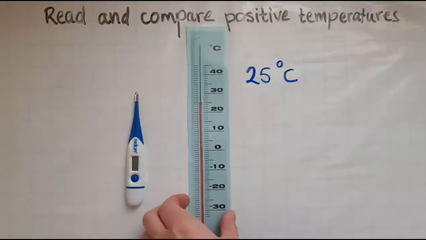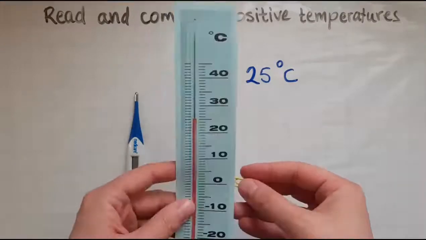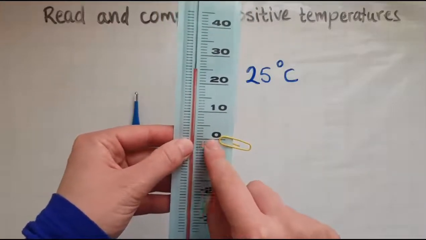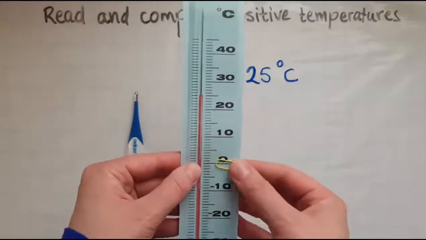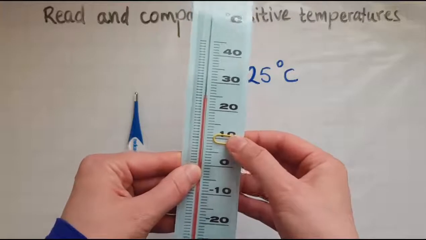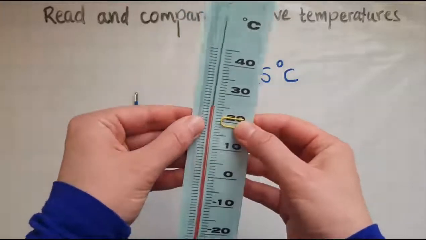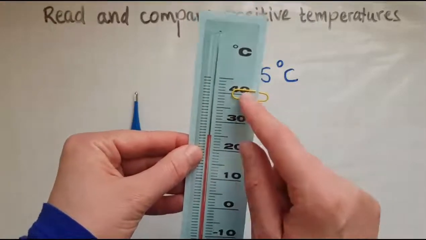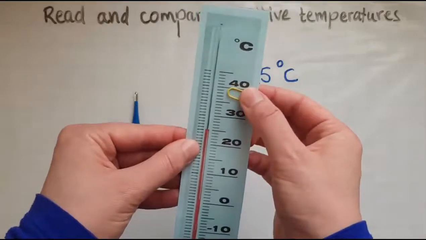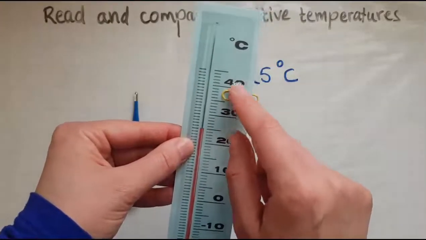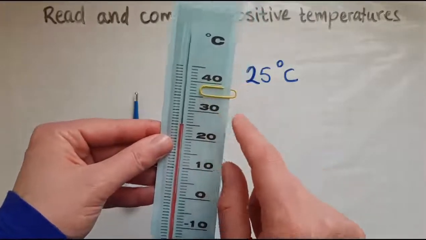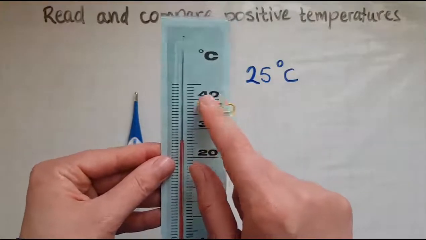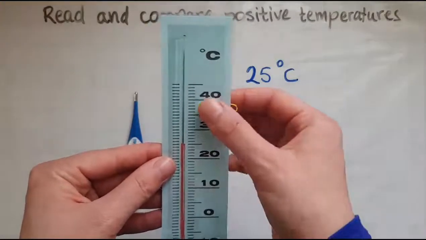It's supposed to be a weather thermometer. At this point, this is 0 degrees Celsius, this is 10 degrees Celsius, this is 20 degrees Celsius, this is 30 and 40 degrees Celsius. This is a very hot temperature. Some countries in Africa or Asia reach this temperature in the summer. In the UK, that's very uncommon in the summer.